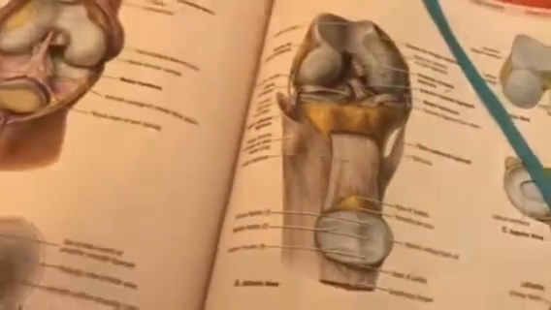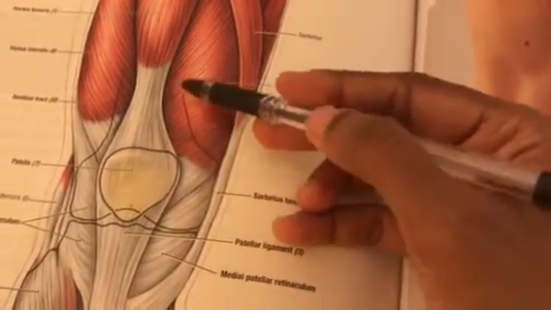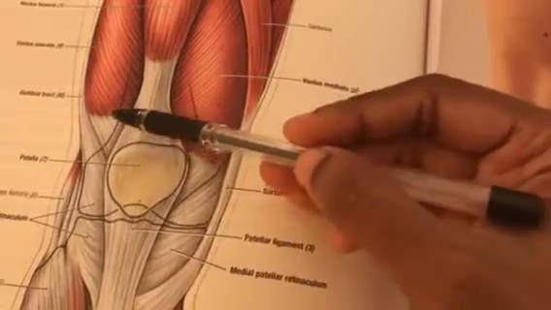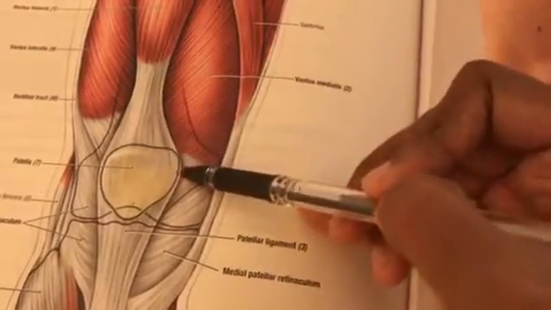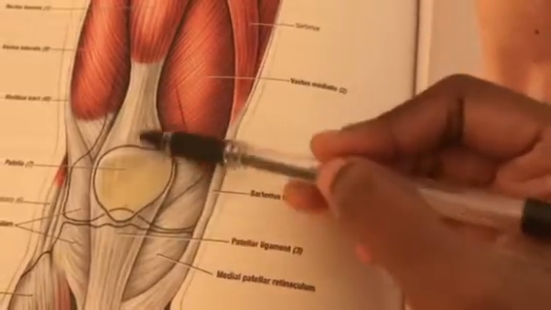So here I show it, and this is the right. Anteriorly you have the prepatellar bursa and the expansion of the retinaculum. Vastus lateralis forms the lateral retinaculum. Vastus medialis forms the medial retinaculum, right? So this is about the retinacula and the prepatellar bursa.